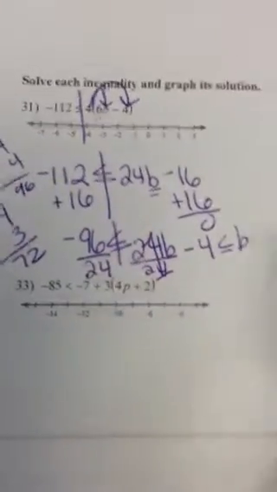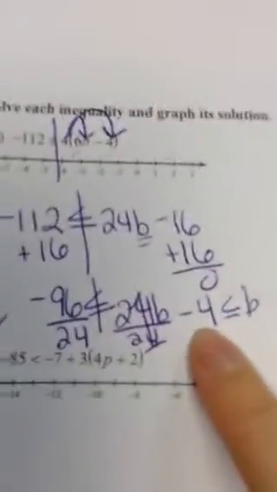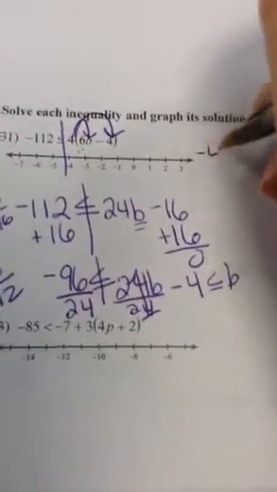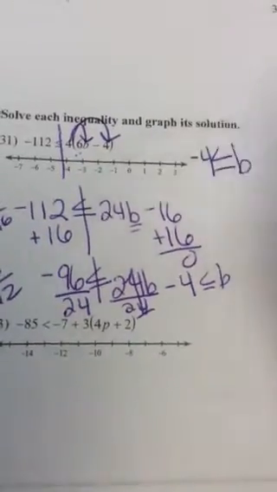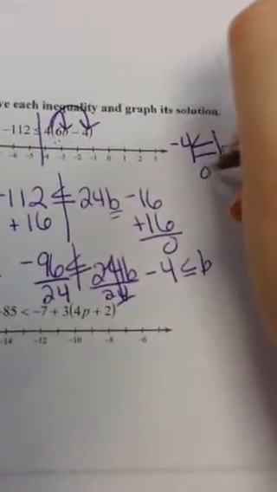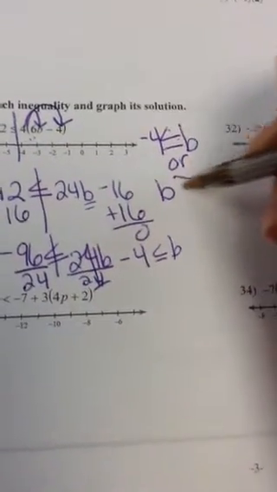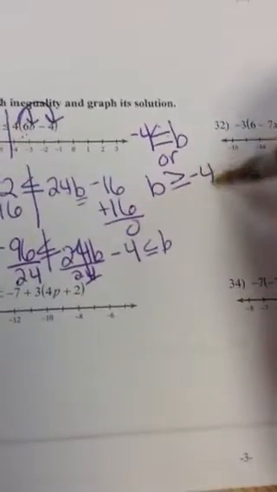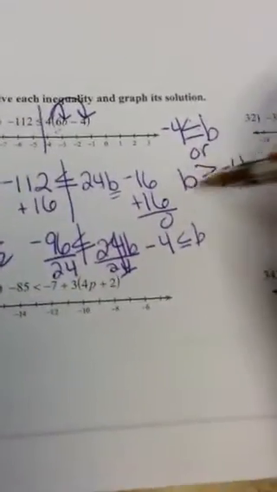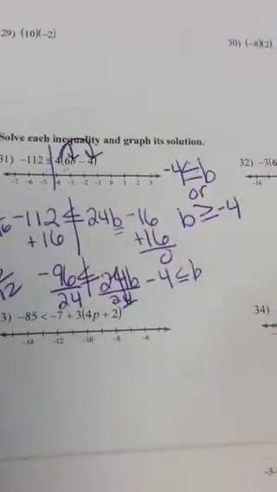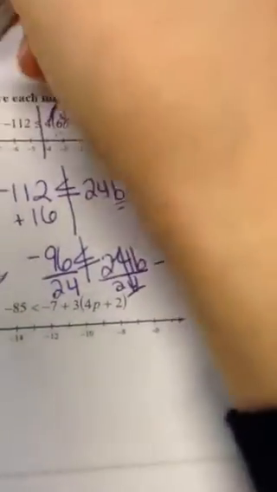So negative 4 is the value we got. That is less than or equal to b. So negative 4 is less than or equal to b. We could write this with the variable first. B needs to be greater than or equal to negative 4. So b can be negative 4. B could be negative 3, negative 2, negative 1, 0. It could be 100. It could be any number that's bigger than negative 4.